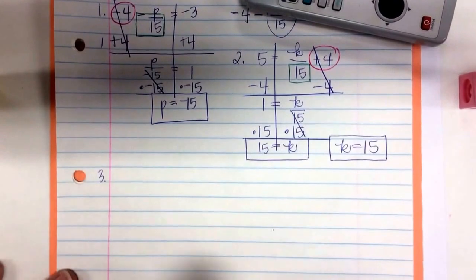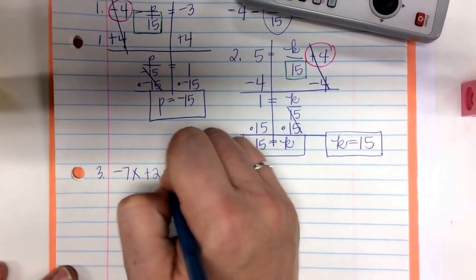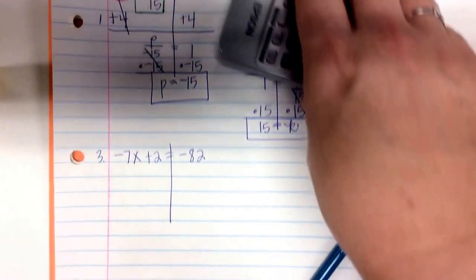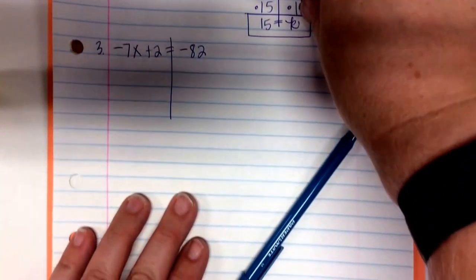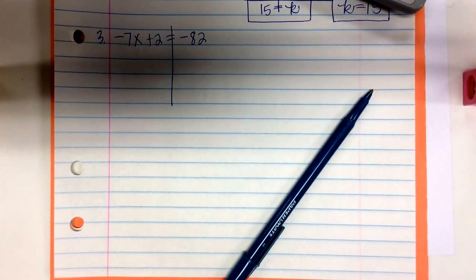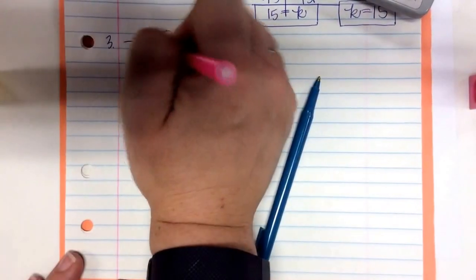All right, let's try this one. Negative 7x plus 2 equals negative 82. Who can tell me circle and square? Jesus? Circle positive 2 and square negative 7. Good.